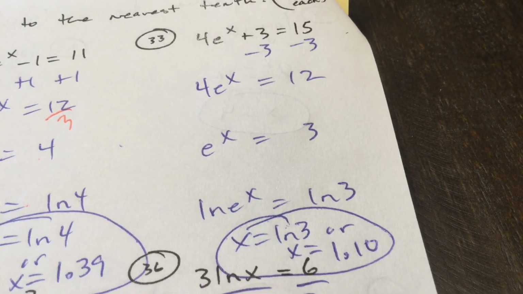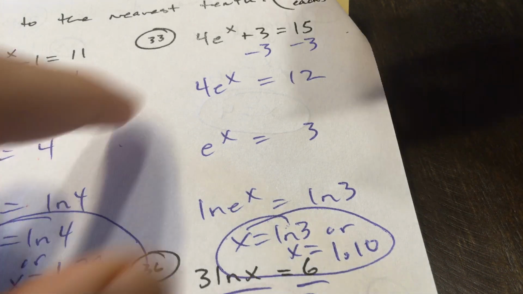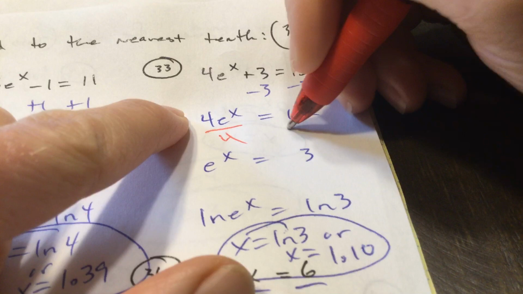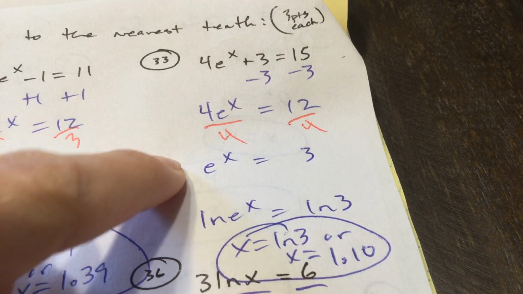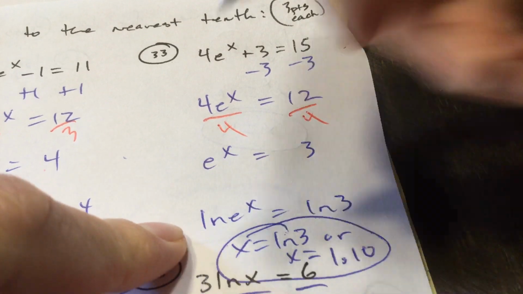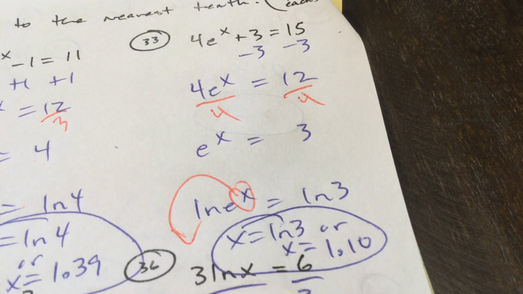Number 33, pretty much the same. Subtract 3 from both sides. Now you have 4 e to the x equals 12. Divide both sides by 4. e to the x equals 3. That's when you attach natural log here, natural log there. The x would come on down. x equals natural log 3, or 1.10.